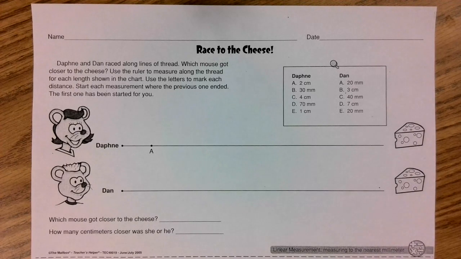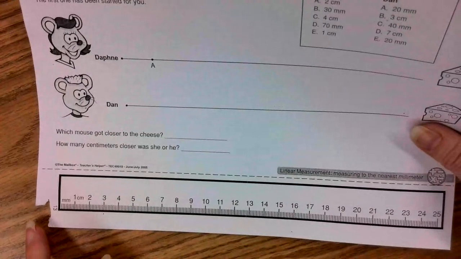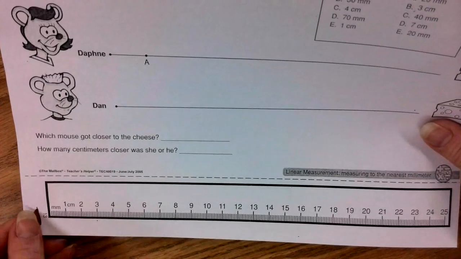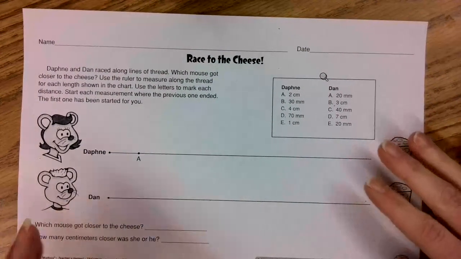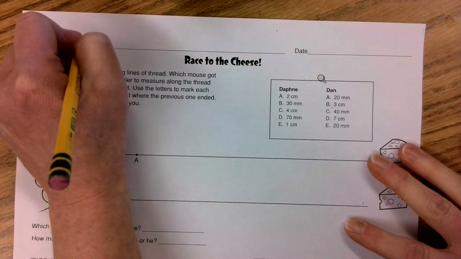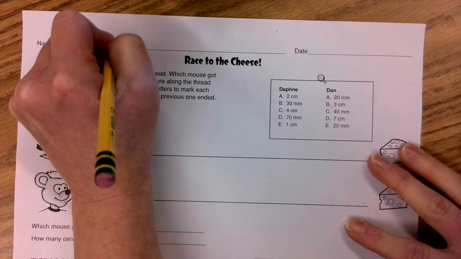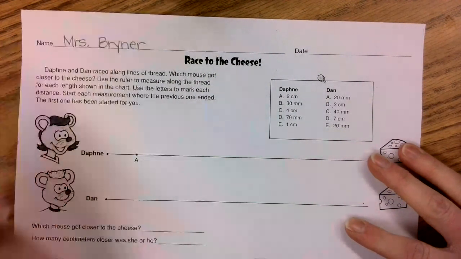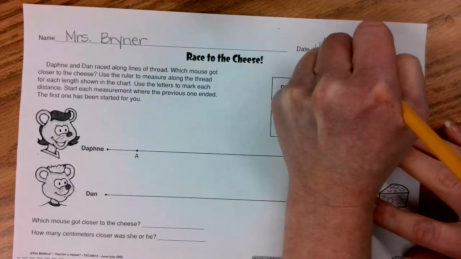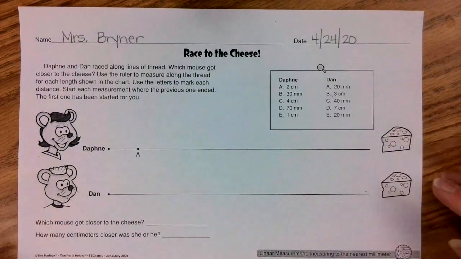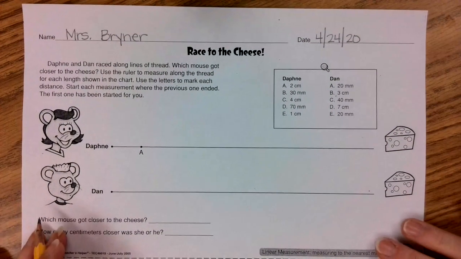Today we're going to start math by playing this little game called Race to the Cheese, and it is in your blue folder. Gently go ahead and just rip that first page off the packet, gently. Put your name at the top. And the date. Today is April 24th, 2020.